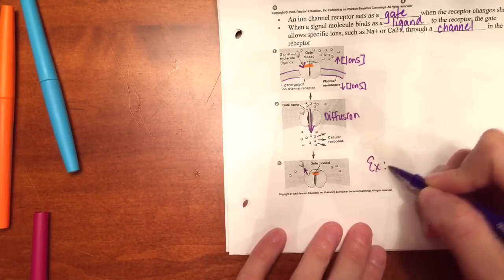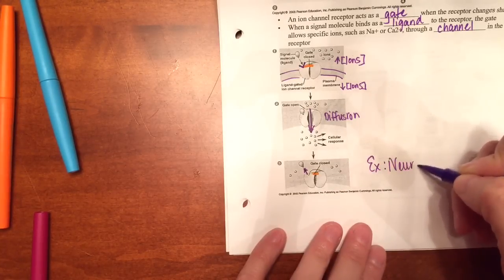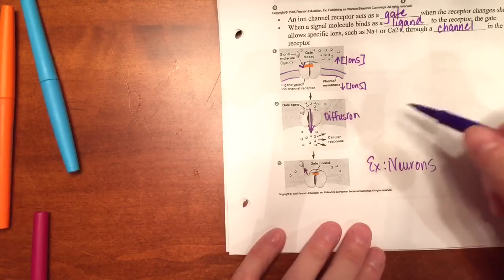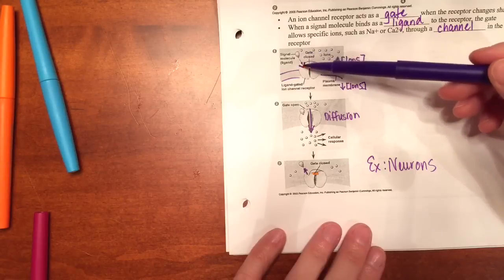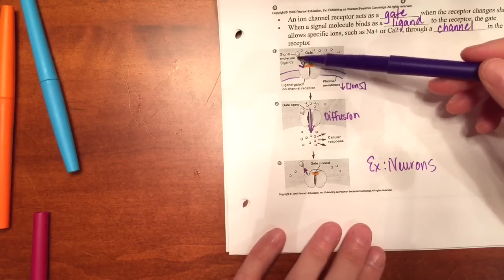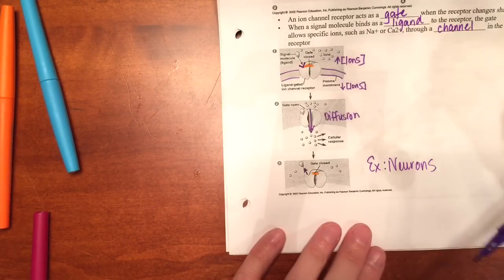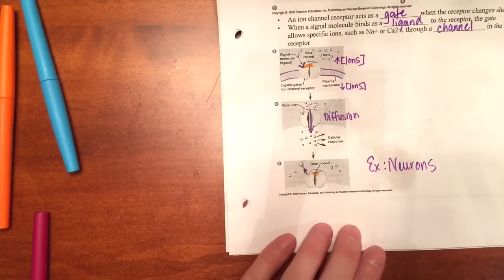An example, this happens in our neurons with neurotransmitters. So when a neurotransmitter is released from one neuron and binds to the next neuron, it causes the gates to open and ions to come in, which then triggers the next cell to send a message. All right, and so that's how those work. So that is the examples of reception.